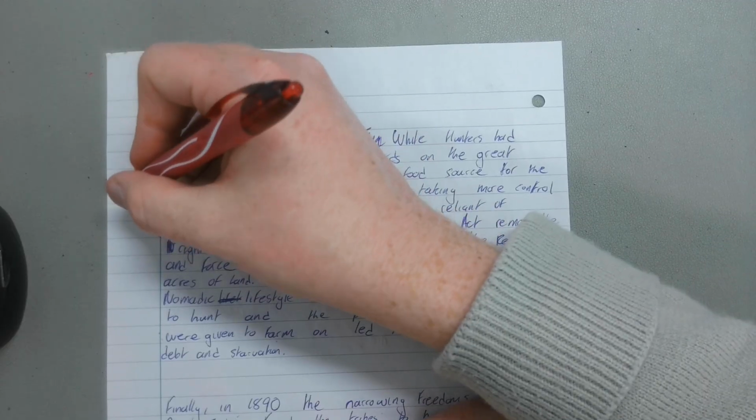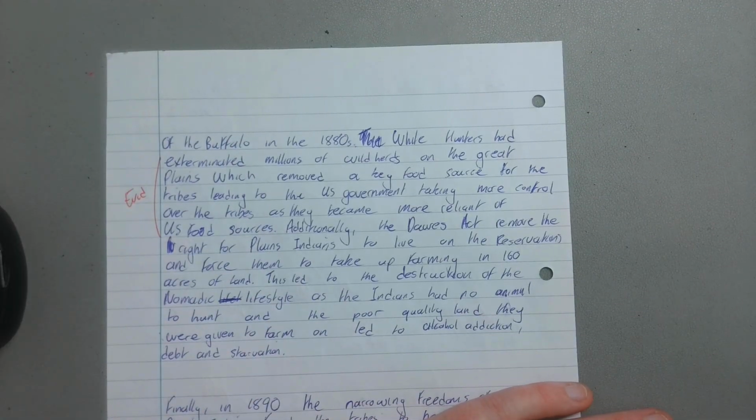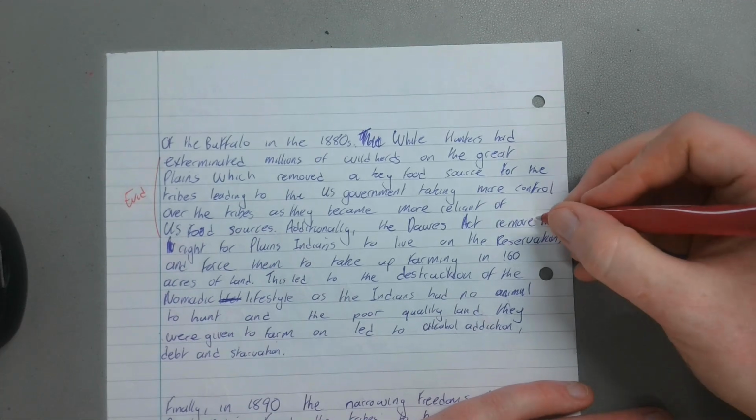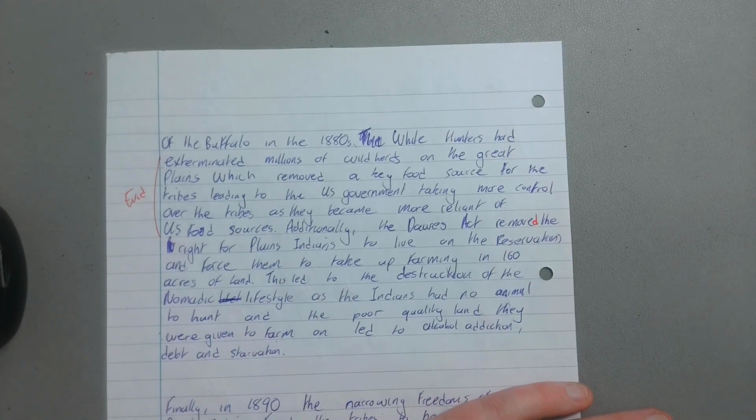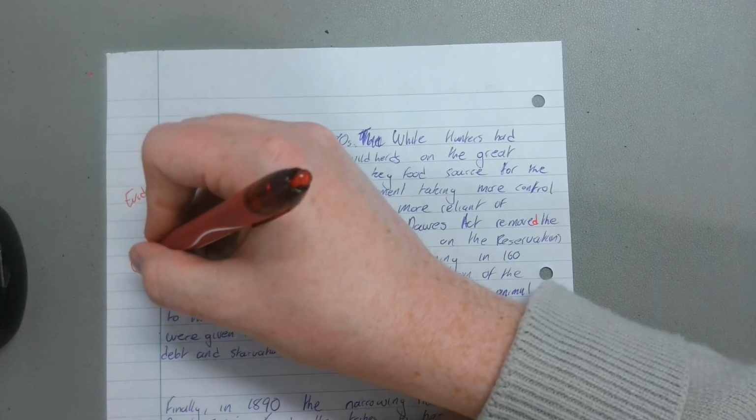So here is my first bit of evidence. Additionally, the Dawes Act removed the right for Plains Indians to live on reservations and forced them to take up 160 acres of land. Right, there's my second piece of evidence about the Dawes Act.